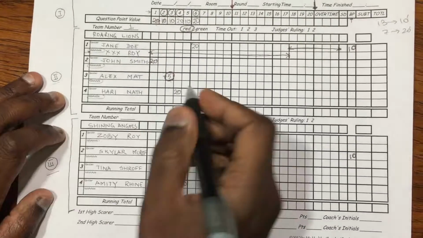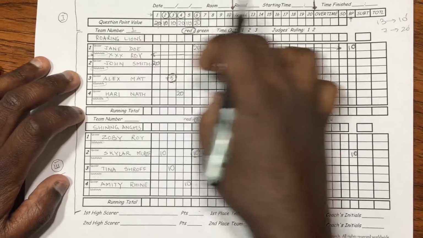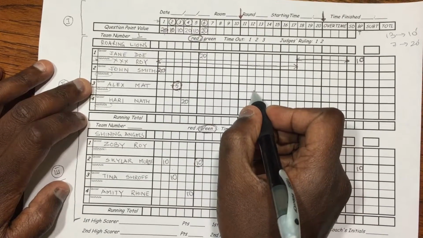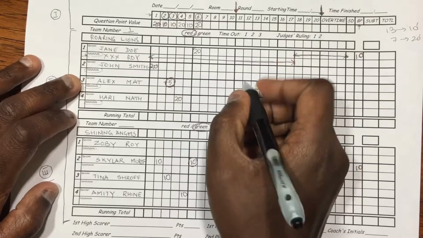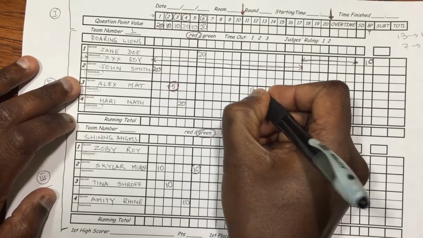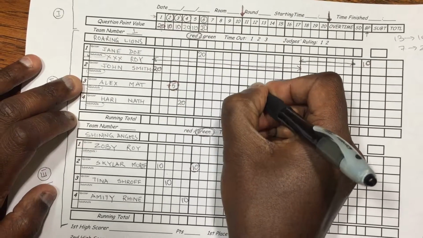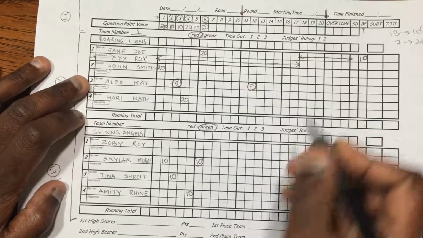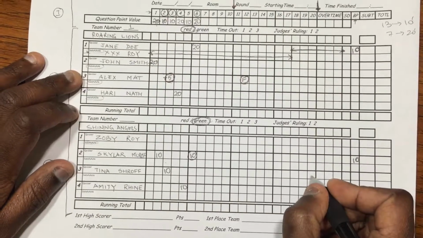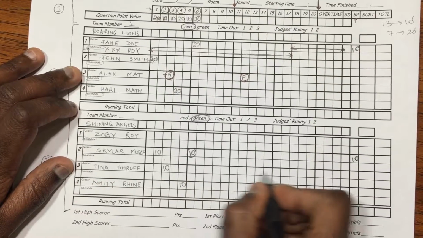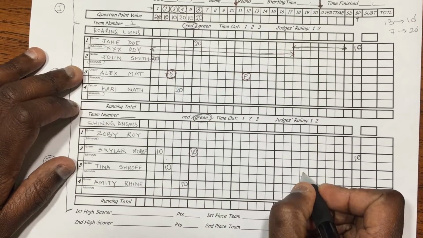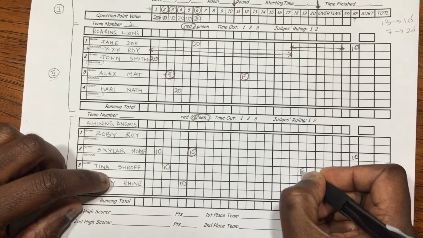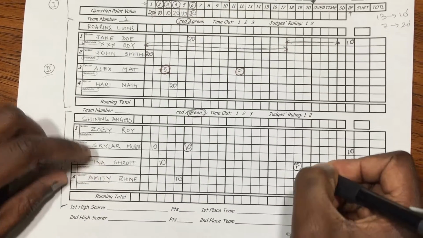Fouls: if it's a quizzer foul, then we record in the sections here. Let's say Alex Matt commits a foul on question number 12. We record it as F for foul with a circle. Circle because negative scoring, -5 for a foul. And let's say Tina Shroff got a foul on question number 19, quizzer 3 from the green team, then question number 19 here, quizzer 3, we give a foul here and put a circle here for -5.